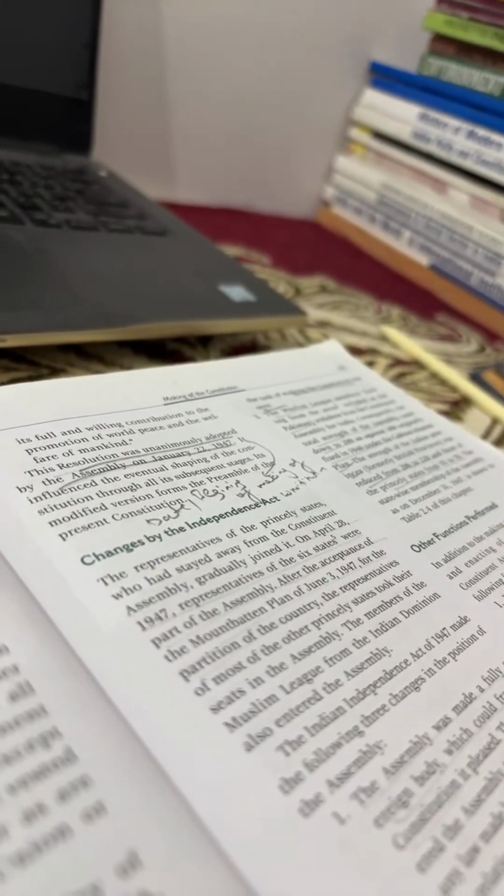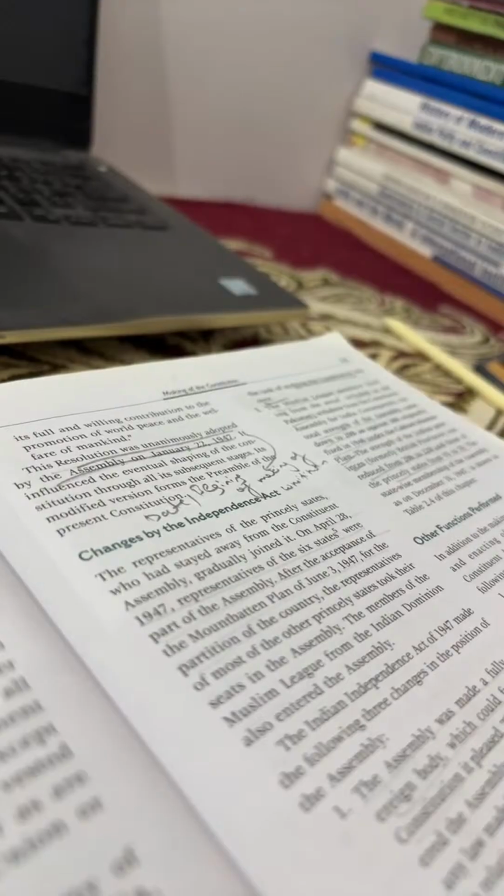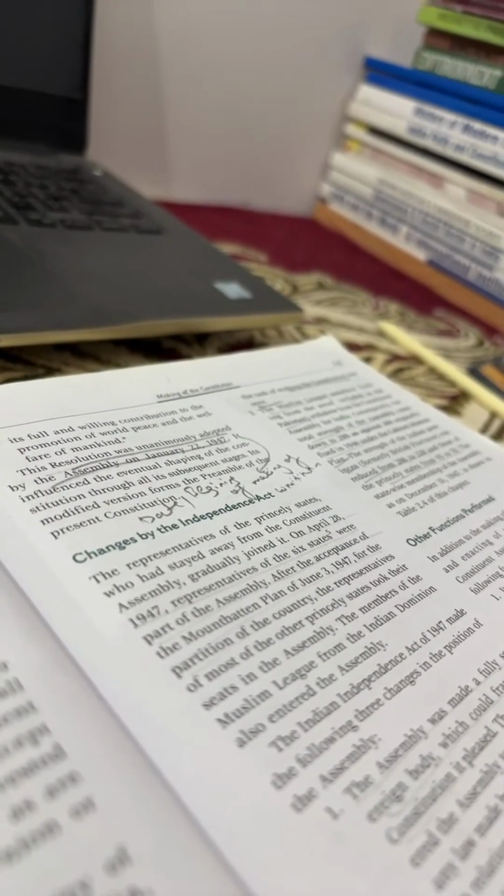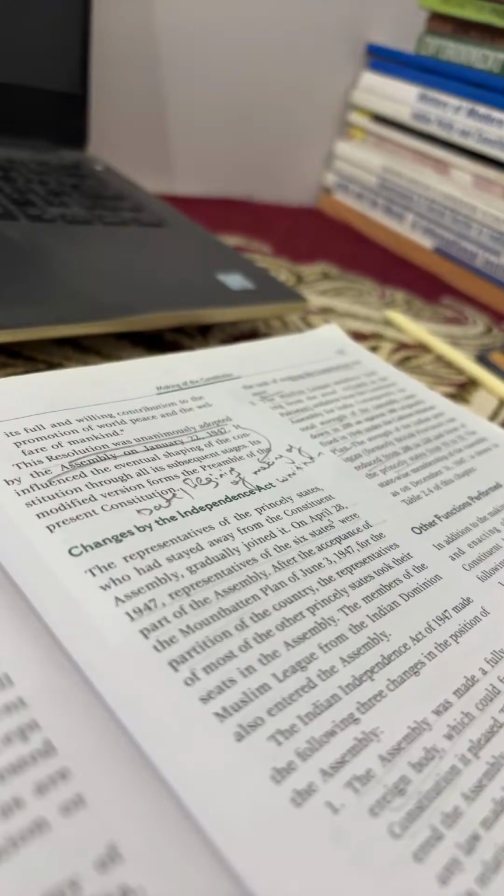The Assembly ratified India's membership of the Commonwealth and adopted the National Flag.